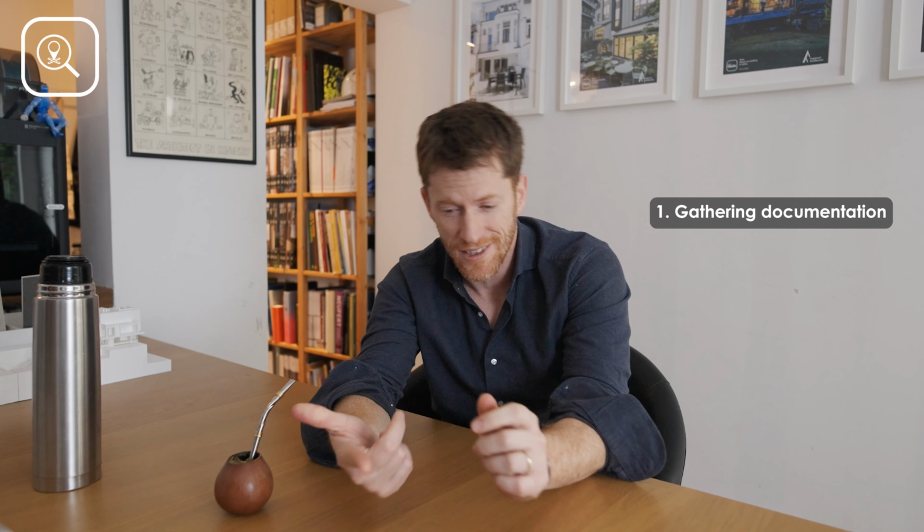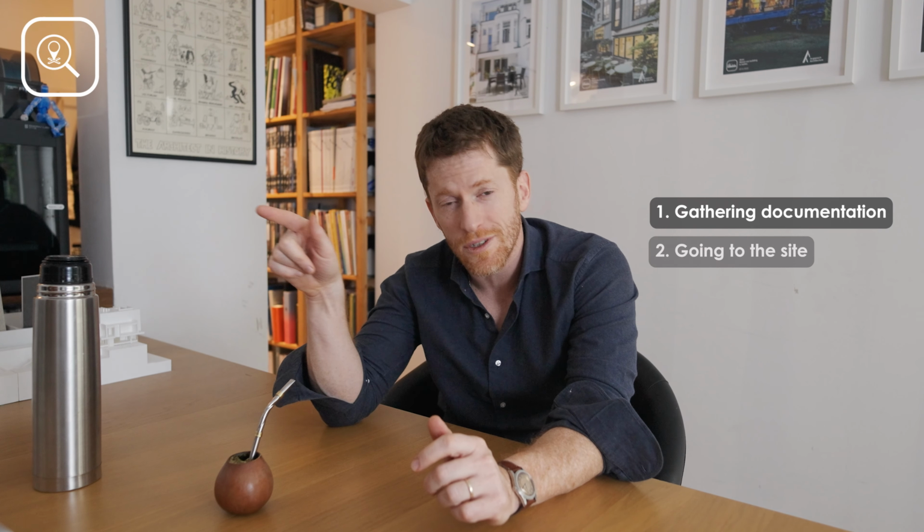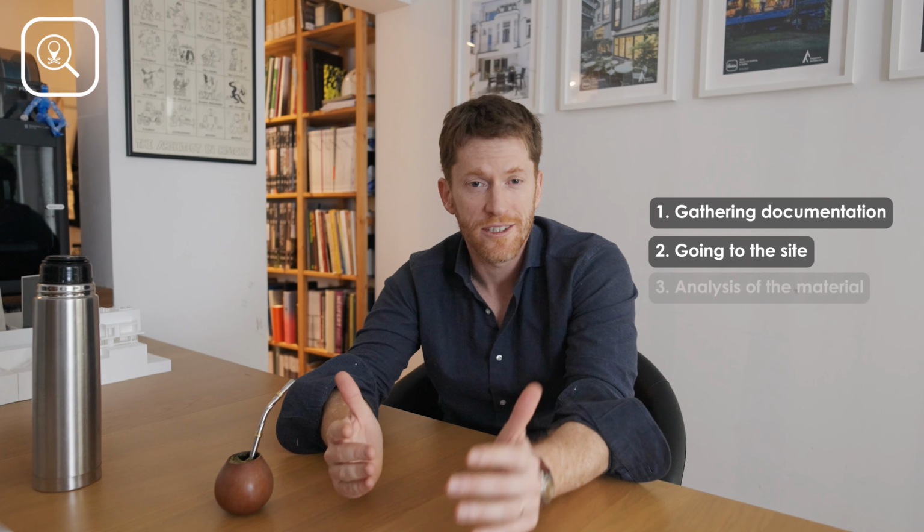Okay, now for the third part of that site analysis process, which is the analysis itself. So to recap, the first one was looking over the documentation, the second one was actually going to the site, and now we're at stage 3.